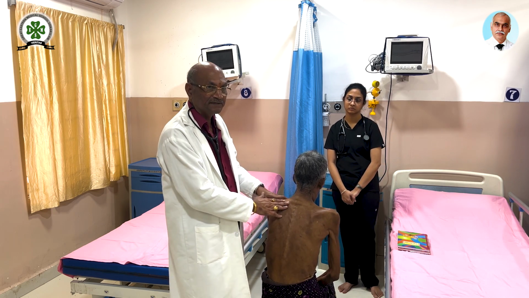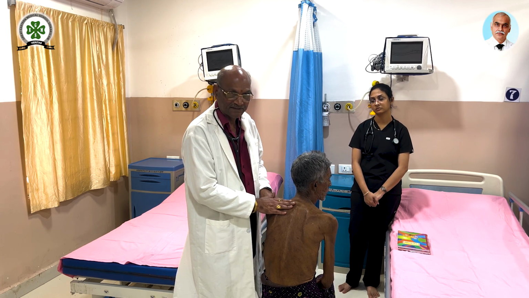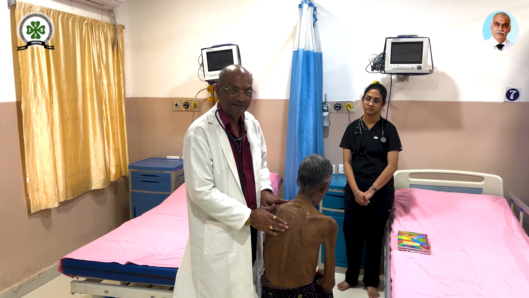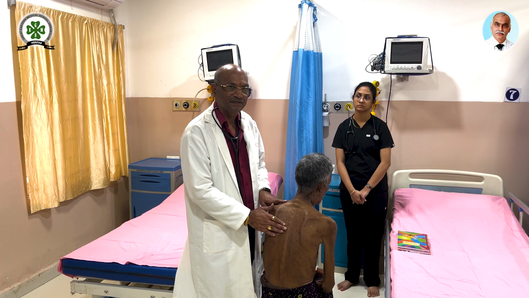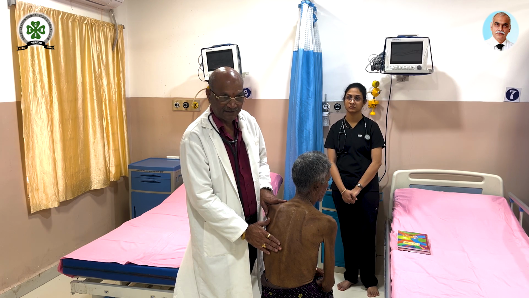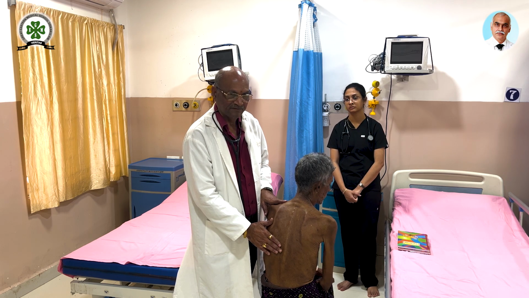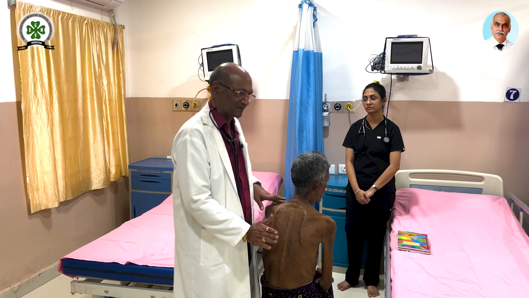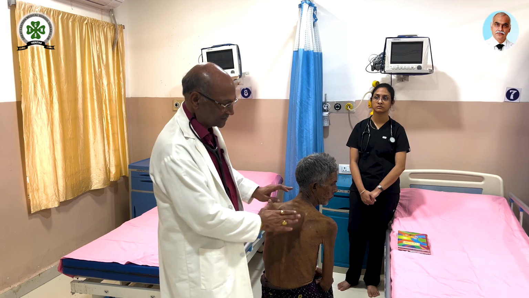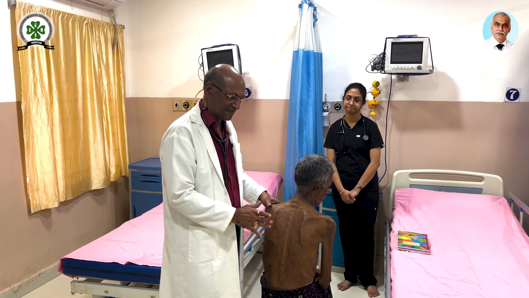Especially on the posterior side, the suprascapular area corresponds to the posterior segment of the upper lobe. The interscapular area corresponds to the sixth segment, that is the apical segment of the lower lobe, and the infrascapular area corresponds to the 10th segment, that is the posterior basal segment of the lower lobe. So this segmental anatomy corresponds to the abnormalities in these areas. That's how you have to make the examination.